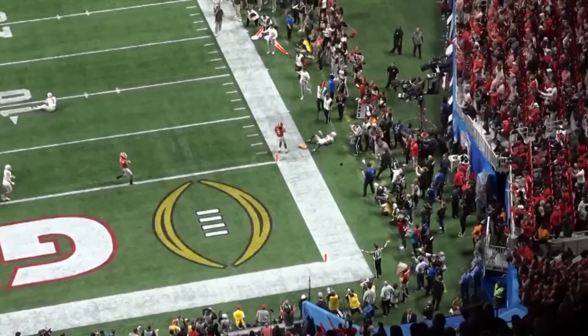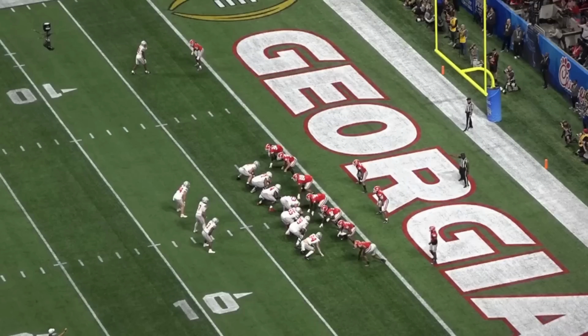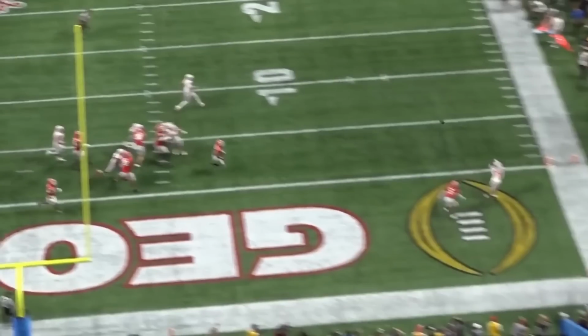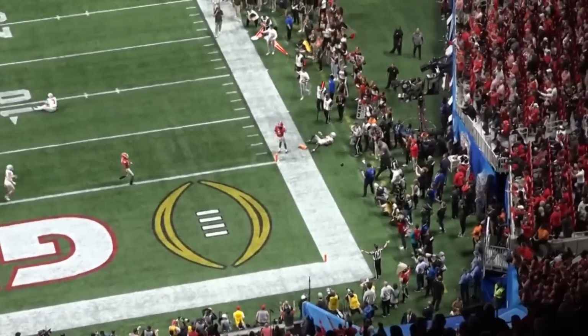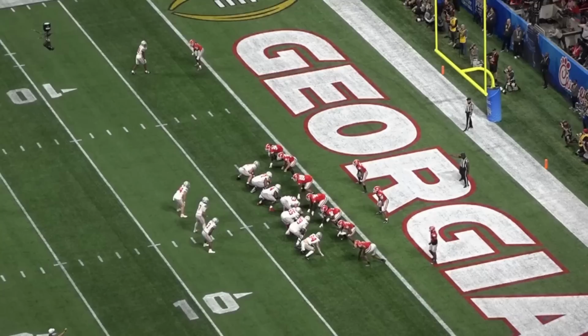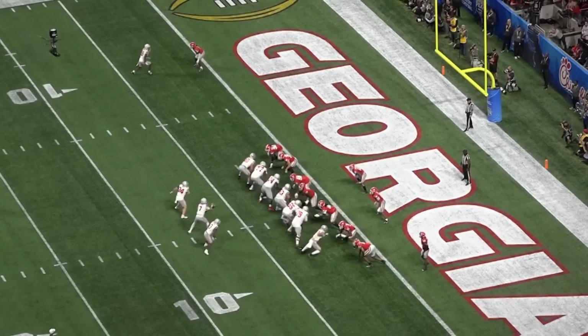I don't have anything for you other than the fact that he doesn't put it where he wants to. I mean, look at his reaction here at the end. Watch CJ Stroud's reaction. I mean, it's tough. It's a really great route. It's almost too good of a route, if that makes sense.